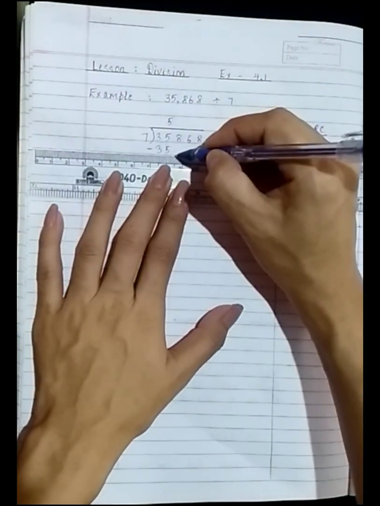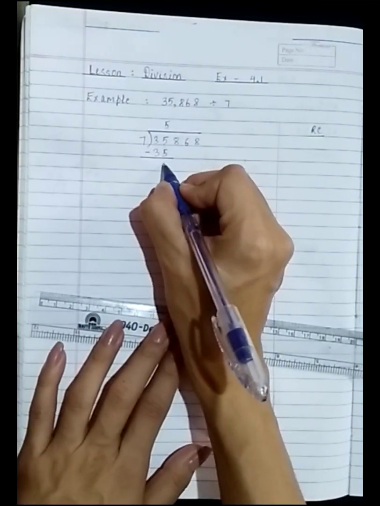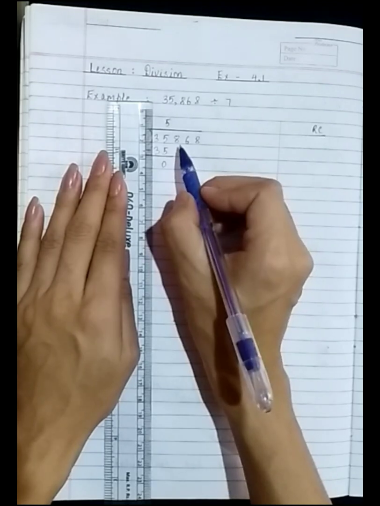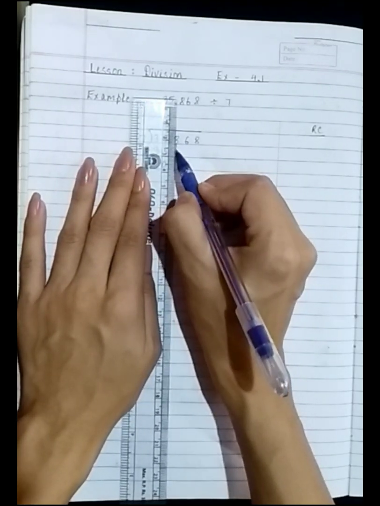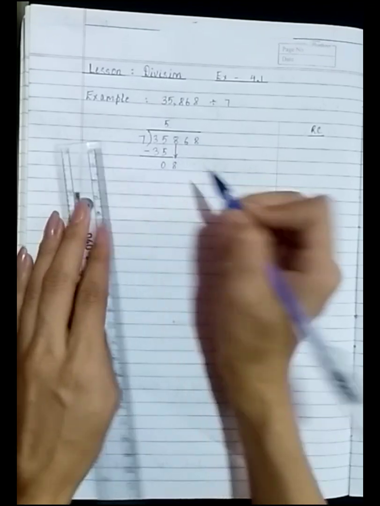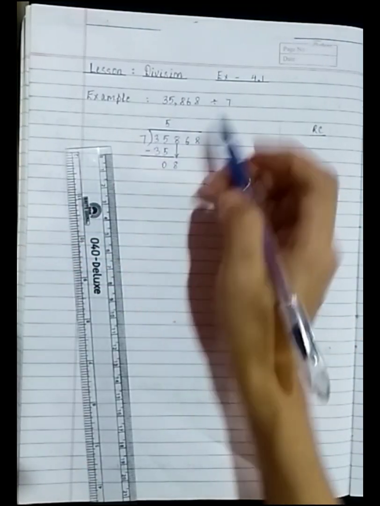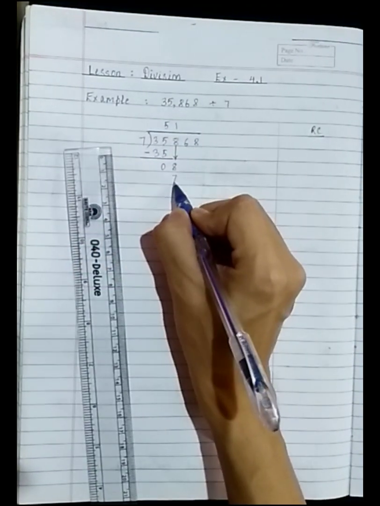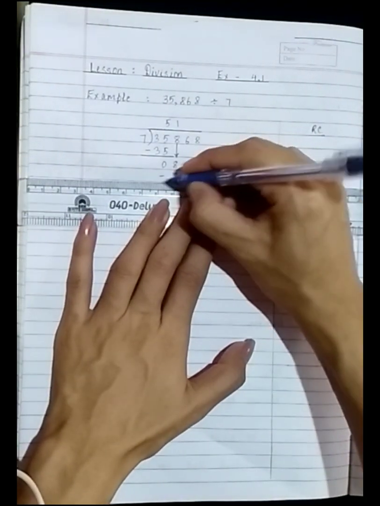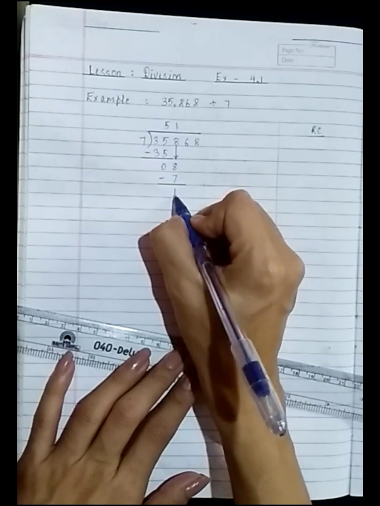Subtract 35 from 35. We have 0. And in the next step, take the number on the hundreds place, which is 8, and right next to 0 we have 8. So 7 1 is 7. Subtract 7 from 8. We have 1.